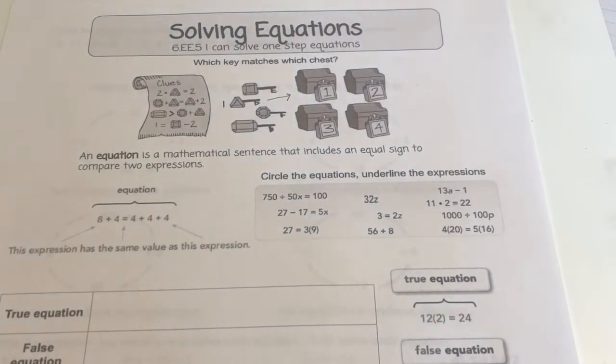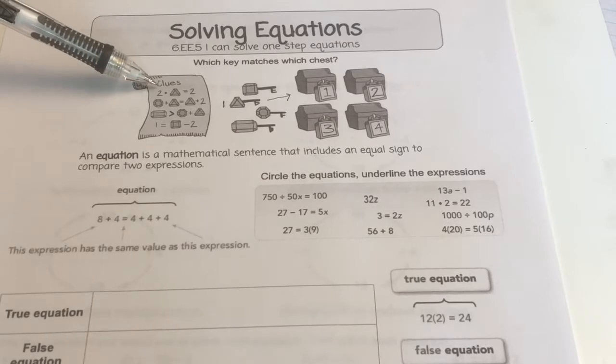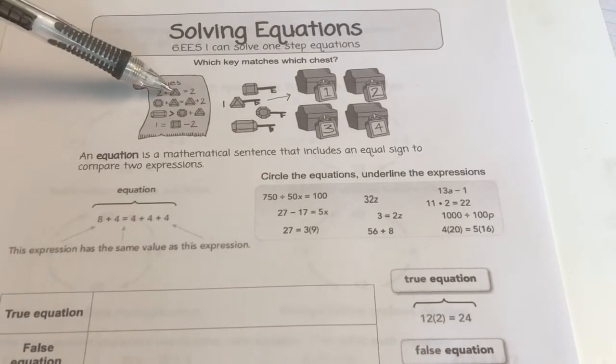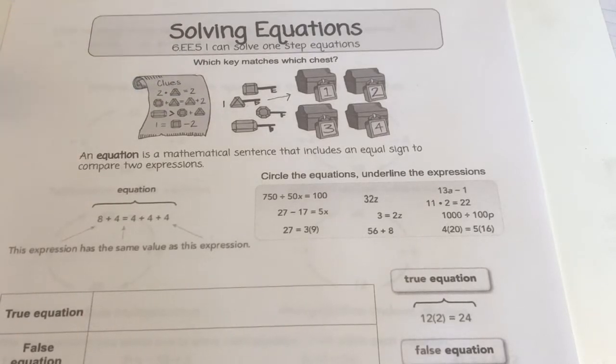The reason why I know that this triangle key is a 1 is because over here in the clues, it tells me that 2 times the triangle key is equal to 2. So this number right here has to be a 1 in order for this equation to be true.